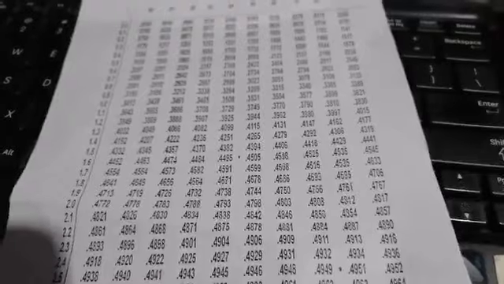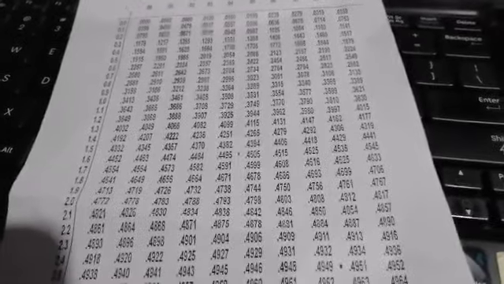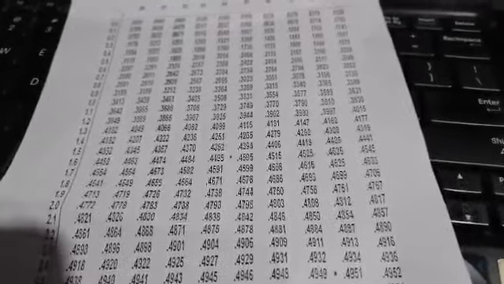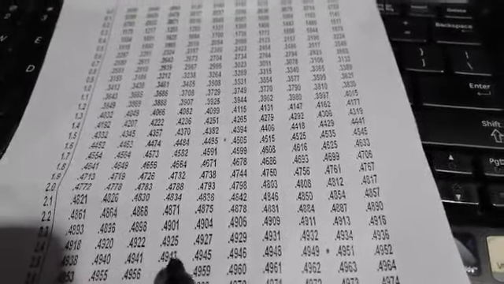So that is 2.53. Nakikita nyo ba? 2.53. So that is 0.4943.